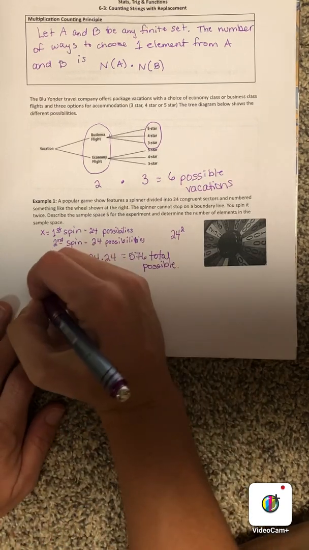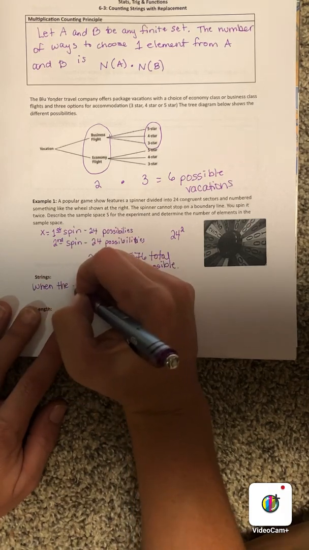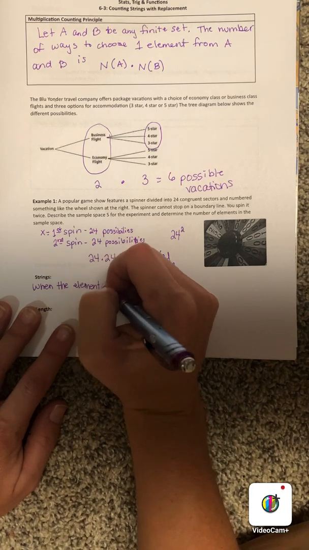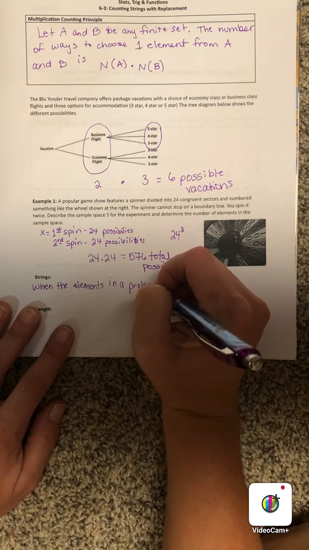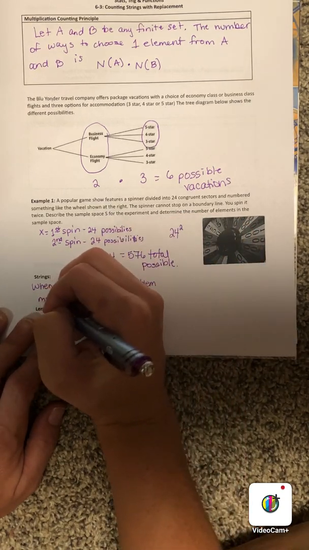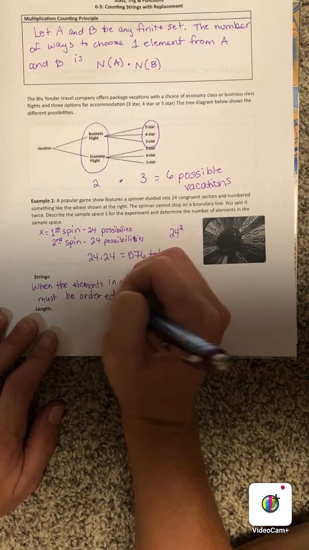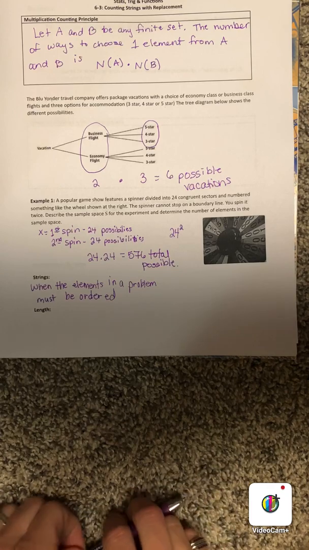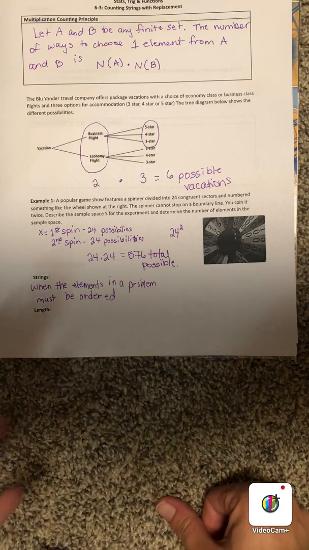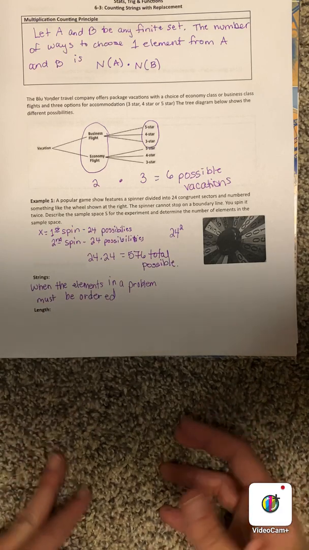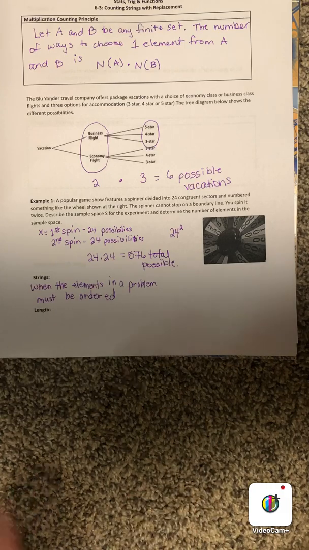We get strings when the elements in a problem must be ordered. So just like yesterday and previous days when we roll one dice and then roll another dice, we're creating strings. We get a 1 and then a 6. That's a string. And then we get a 2 and a 5.